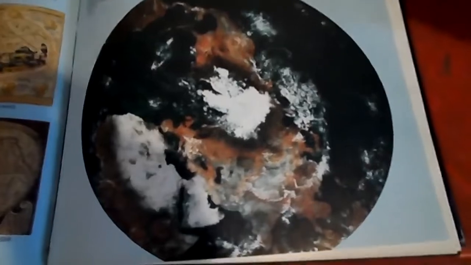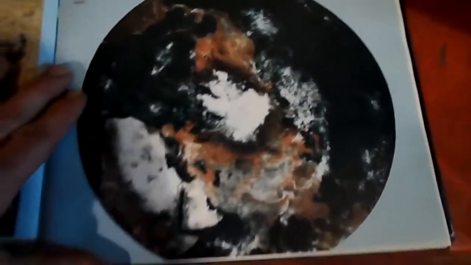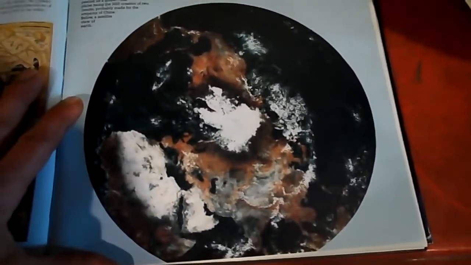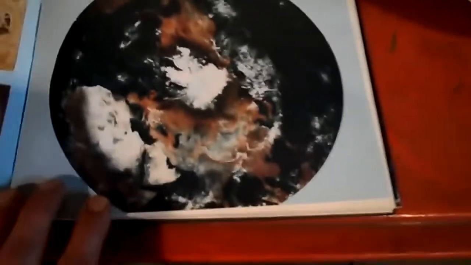Now, taking a closer look at this picture here. Alright, is it real? That's the question. Everything looks right. And over here it says, below is a satellite view of Earth. Okay, if you turn it like this, you can actually see Alaska up here. Okay, so everything looks good.